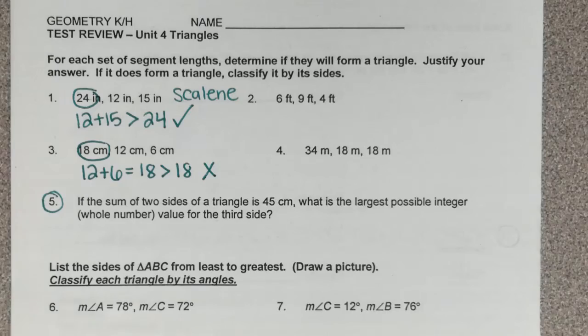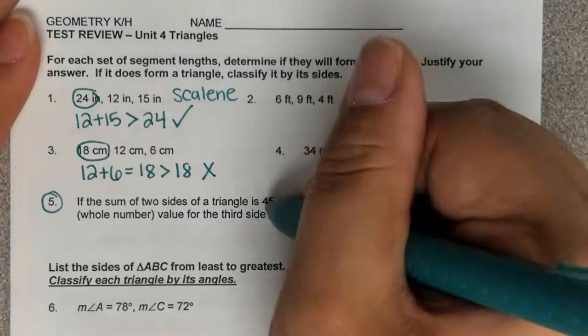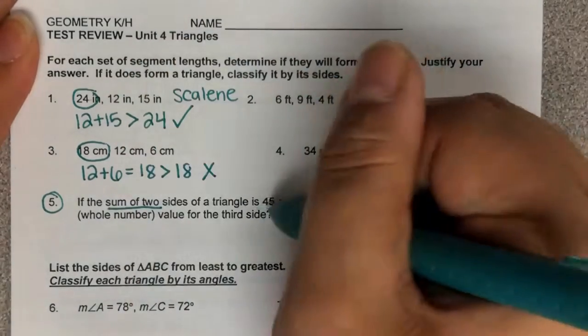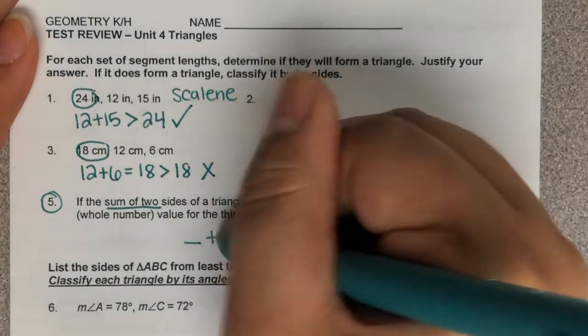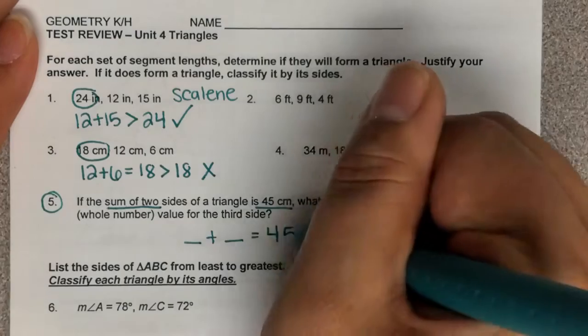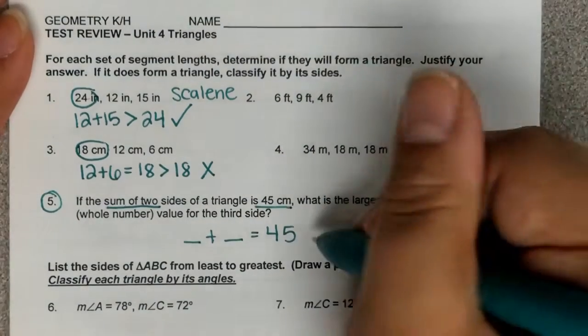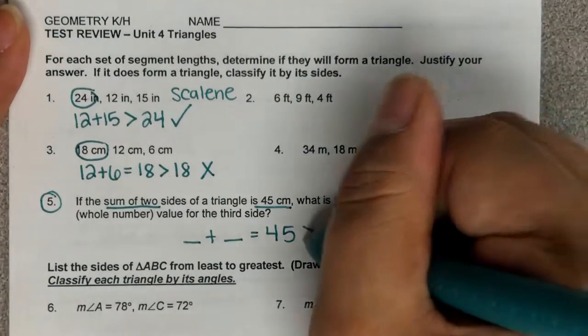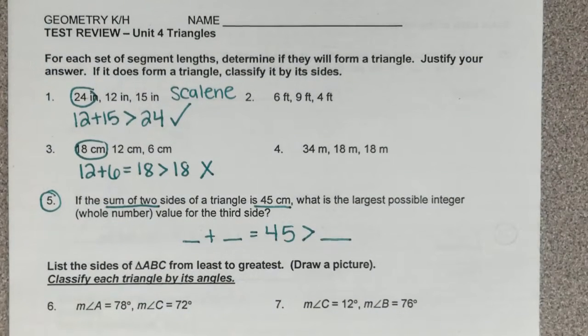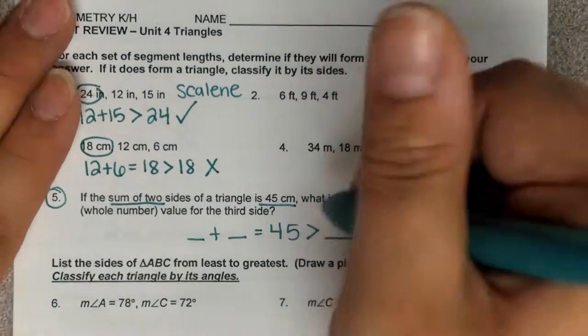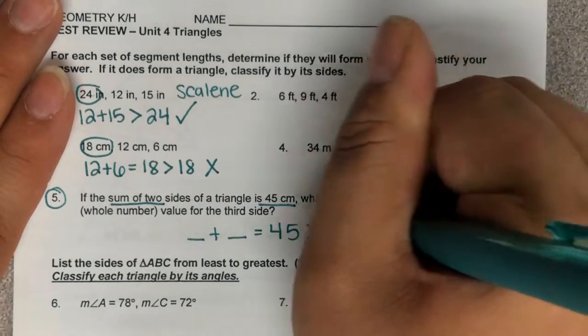Number 5. I am telling you the sum of those two smaller sides is 45. So I added something plus something together and I got 45. 45, in order for this to be a triangle, has to be greater than whatever number I choose for my biggest side. Do y'all agree? What is the biggest number that can be? 44 is the answer.